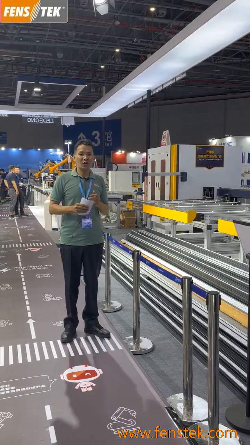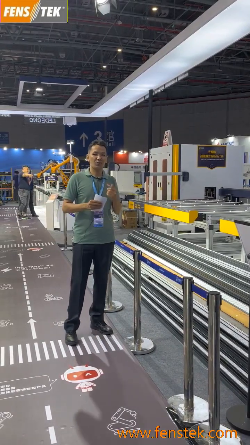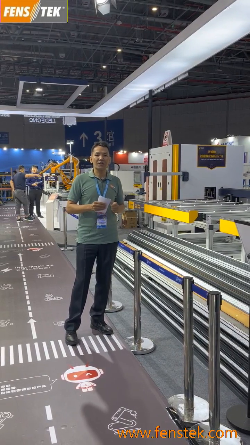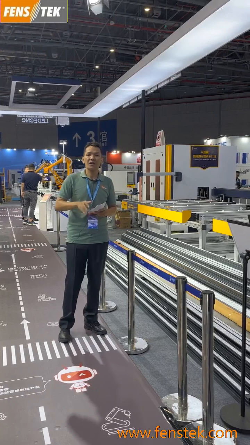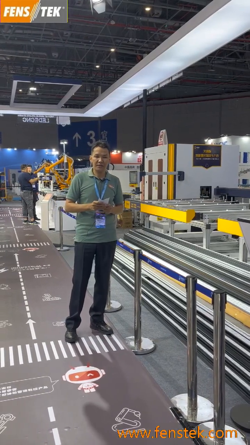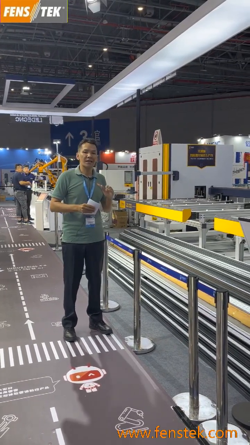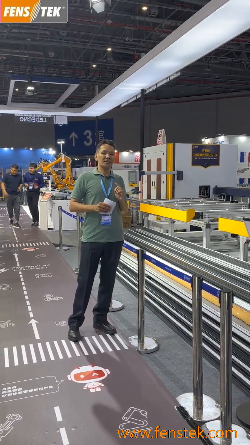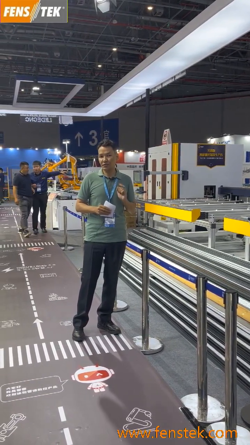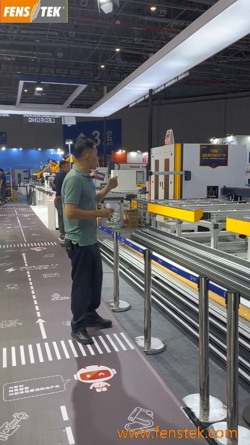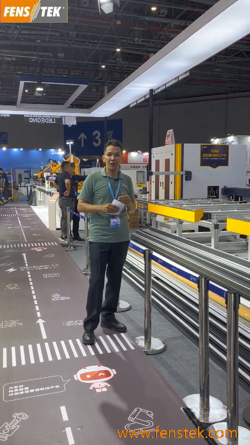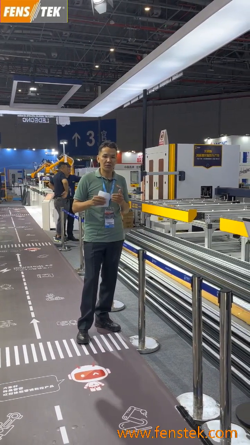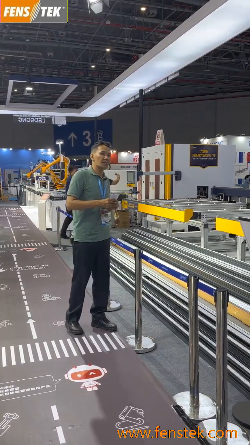So the question is, why do we require a robotic line? Because of three main points: high efficiency, less investment, and less labor cost. Because of these three, we are using a robotic line. We just recommend this for our clients, our customers, to do the robotic line.